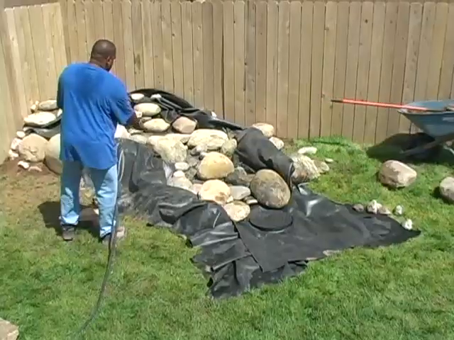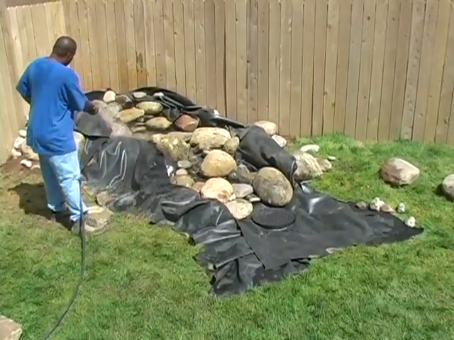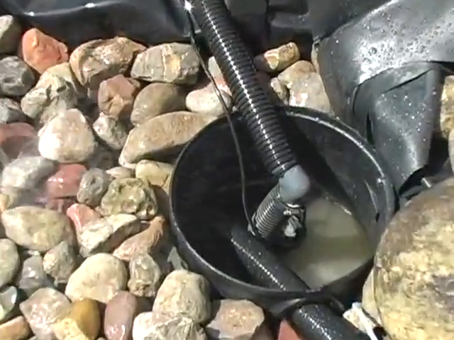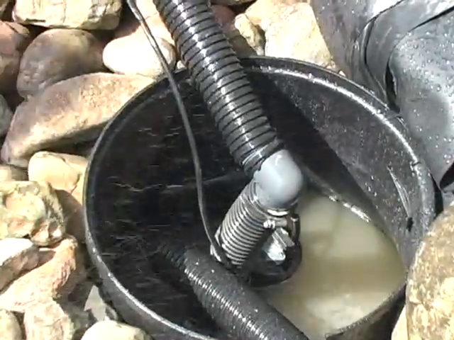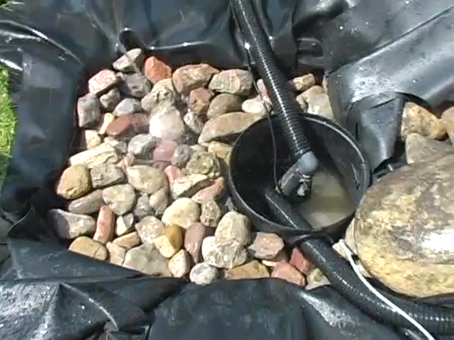You may want to rinse the waterfall rocks at this point to wash away dust and soil particles that have gotten into the stream. Take the waterfall well lid off as you do this. Remove the silty water with a spare pump and a long hose lowered into the basin.